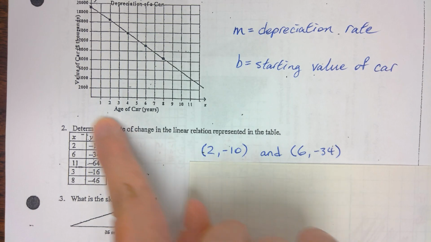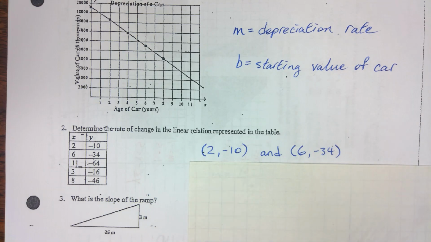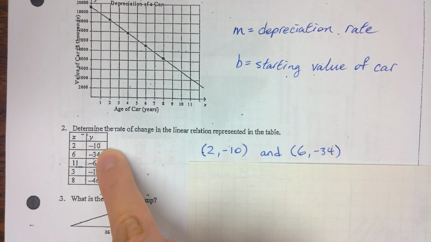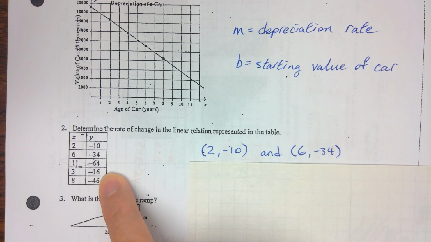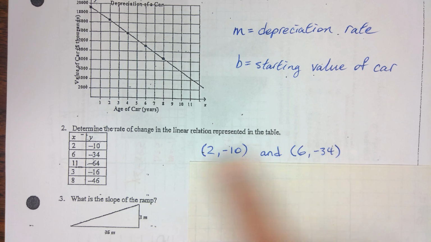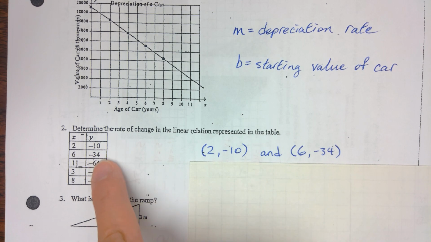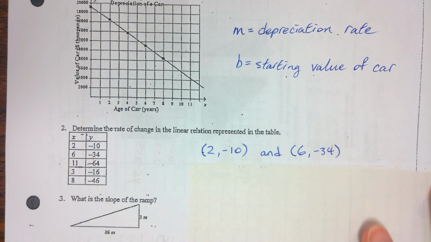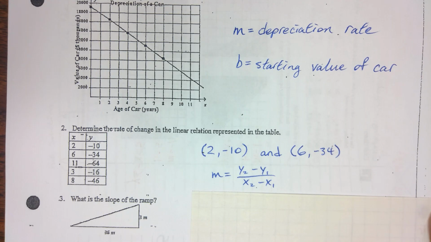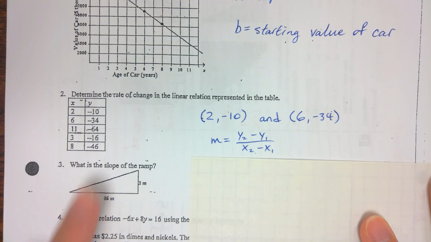Okay. So just because you're given a table, you don't have to go to first difference. You don't have to rearrange it. You can. These are just points, and to calculate the slope or the rate of change, you only need 2 points. So choose any of these 2 points here, and just do the slope formula, and you'll get your rate of change. Okay. So that was a little tricky there.